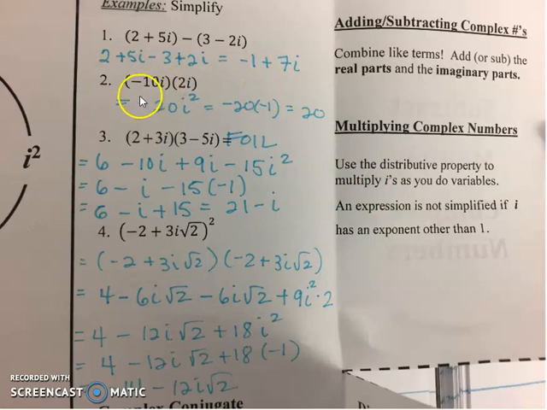So looking at this first example, when I go to distribute, I'm going to multiply my negative 10 and my 2 together because those are my coefficients. And then my i times i will become i squared. So I end up with negative 20 i squared. Now this is not considered simplified because the exponent is not 1. So I'm going to rewrite i squared as negative 1. We talked about this on the prior tab. So we've got negative 20 times negative 1, which becomes positive 20.